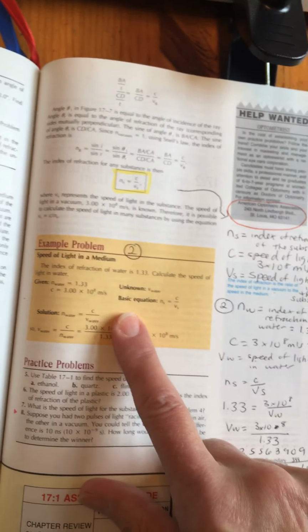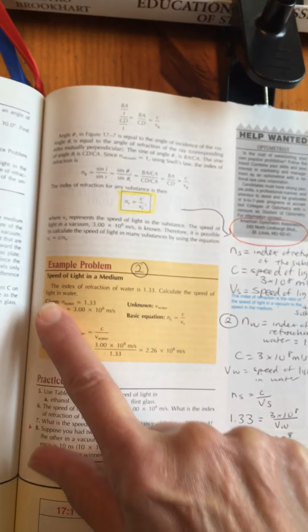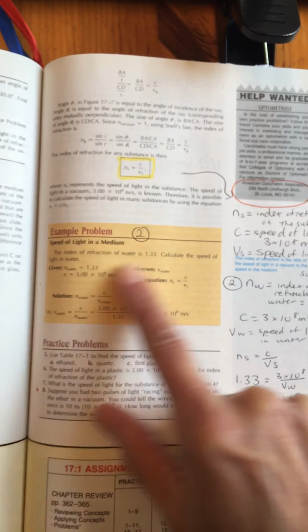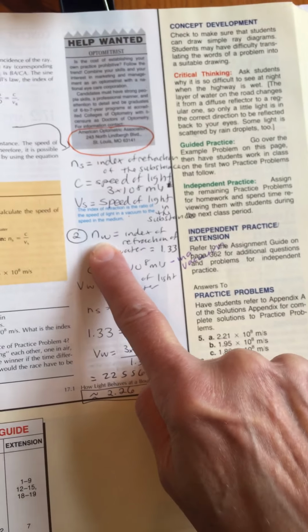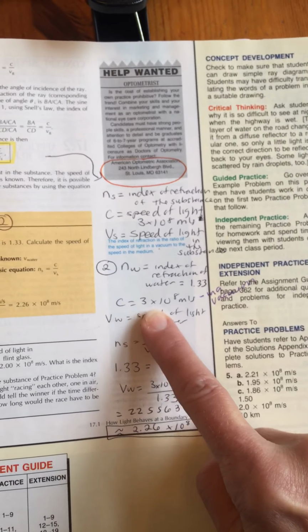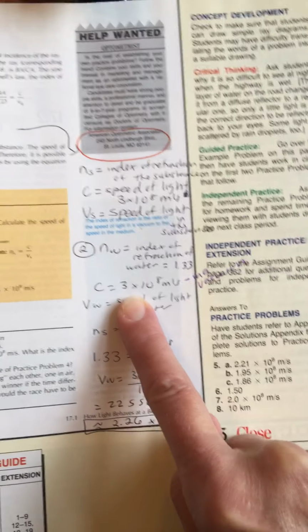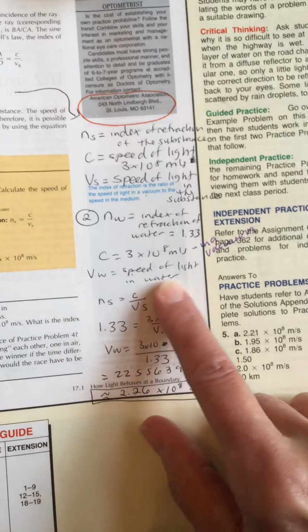Okay, here's problem number 2. The index of refraction of water is 1.33. Calculate the speed of light in water. Remember, speed of light is speed of light in a vacuum, so this is speed of light in water. So the N for water is 1.33. The speed of light in a vacuum, C, is 3 times 10 to the 8 meters per second. The V sub W would be speed of light in water, so that's what we're looking for.